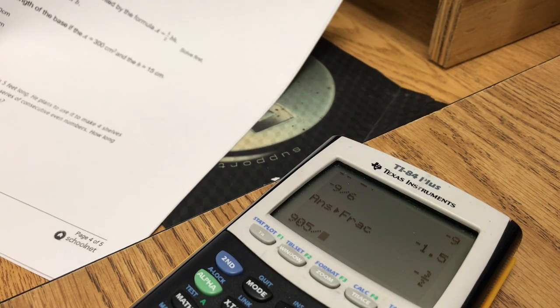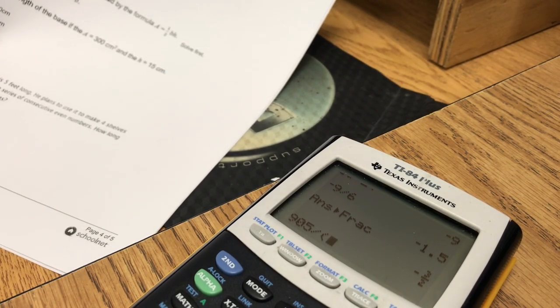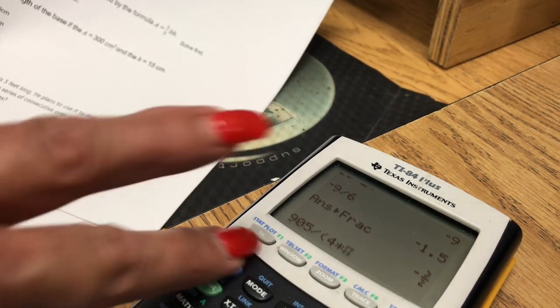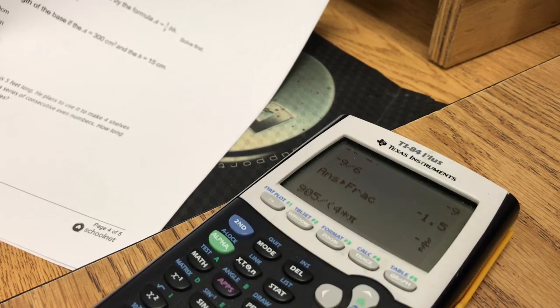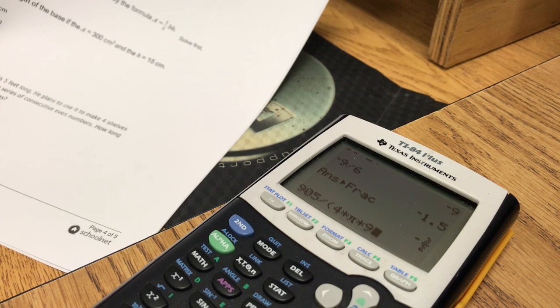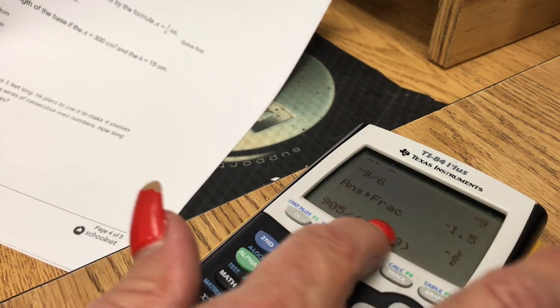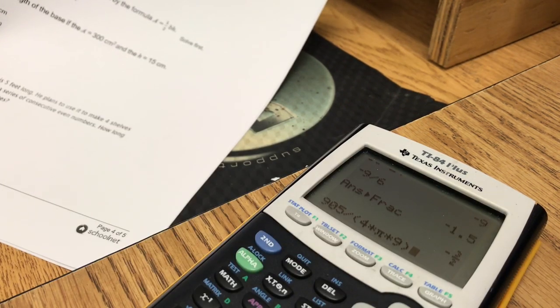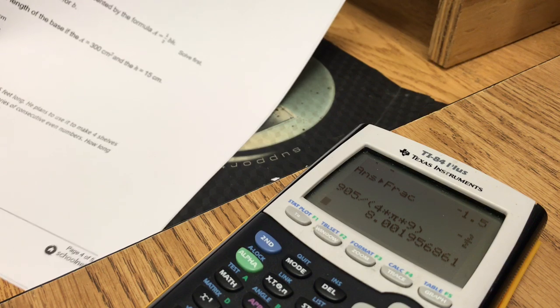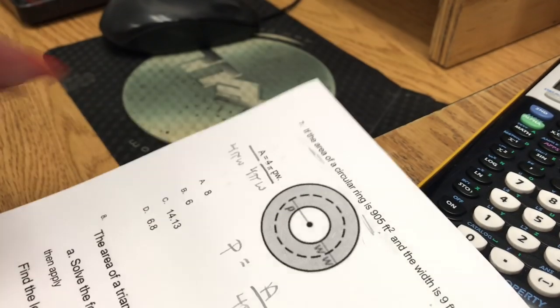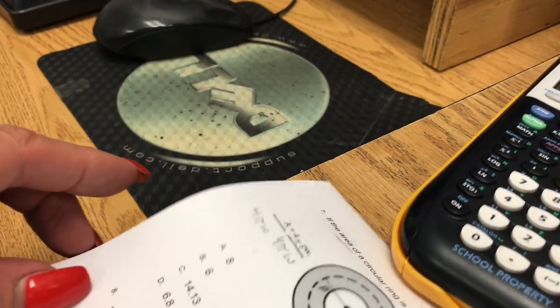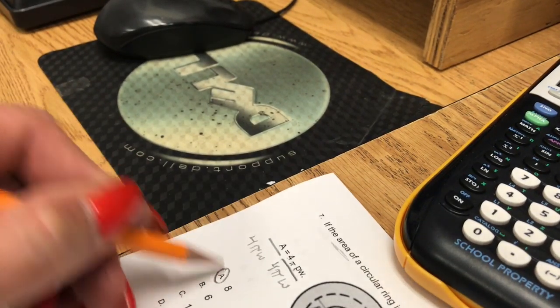The only way I can tell the calculator that is to put it in parentheses. 4 times pi, which is your second and caret key, times 9, and close the parentheses. You have to put it all in parentheses to tell the calculator I want you to divide by the product of all of this. Hit enter, and you get 8.00. So your answer for that problem would be A.